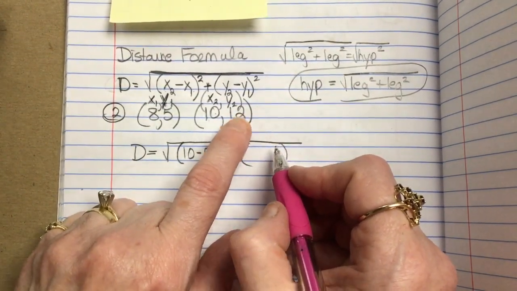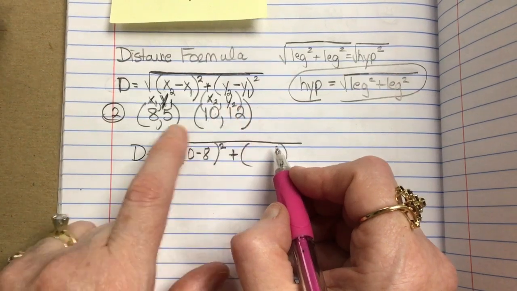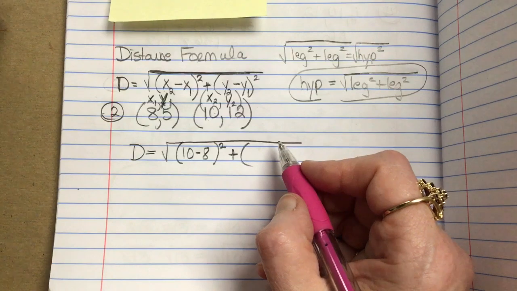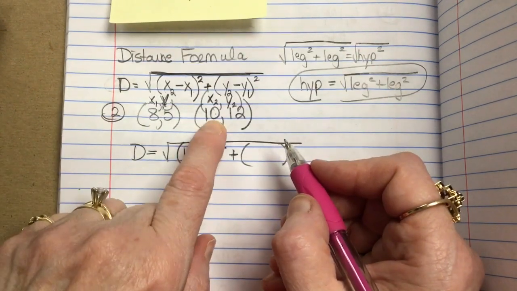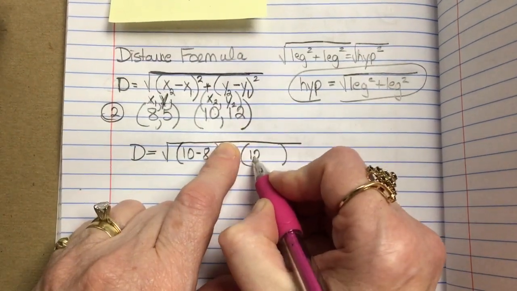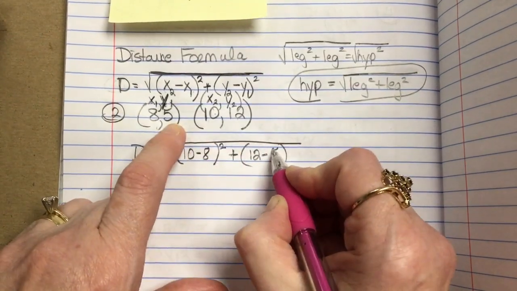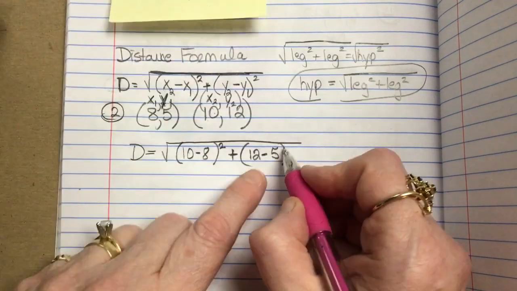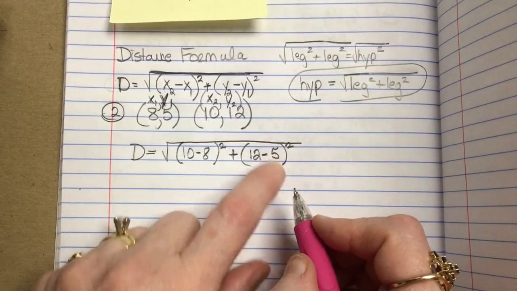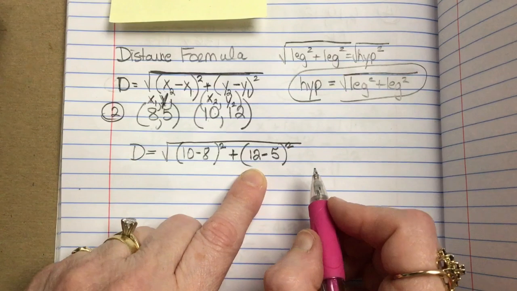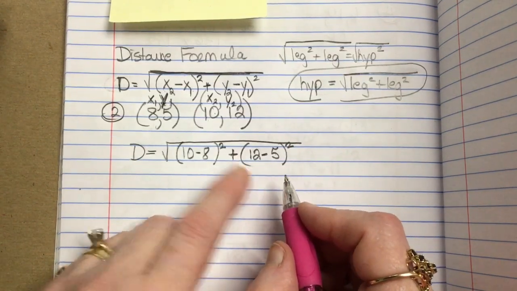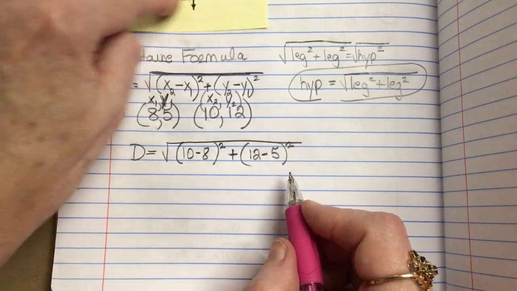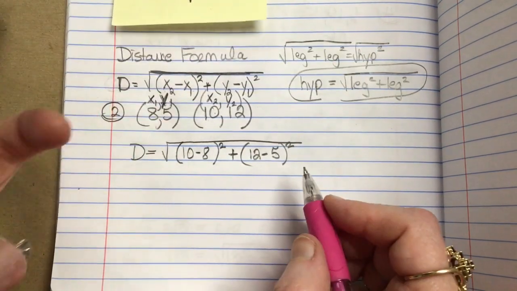And so in this case, I started with a 12. See, that's my 2. It doesn't matter which way you subtract, but if I start with a 10, I got to start with a 12. So we're going to say 12 minus 5. That is going to be that 7. That's that distance down here, and we're going to square that. Now that can be negative, but what happens when you square a negative? When you square it, it becomes positive.